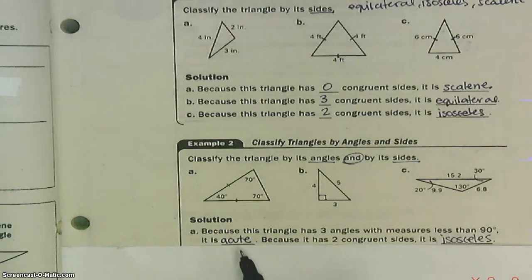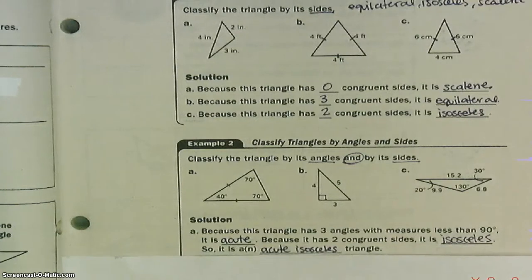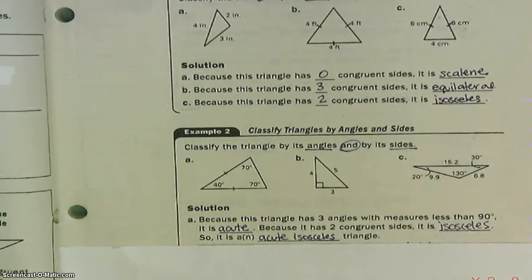Acute. And then I see two sides that are the same. That makes it isosceles. Now we put those words together with the angles coming first, and we call this an acute isosceles triangle.